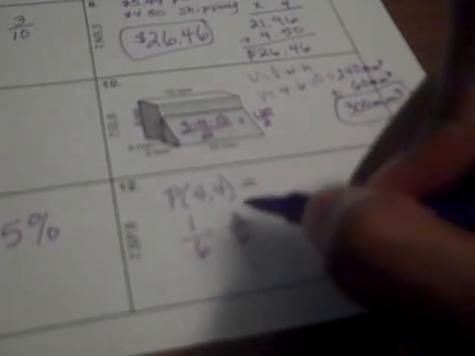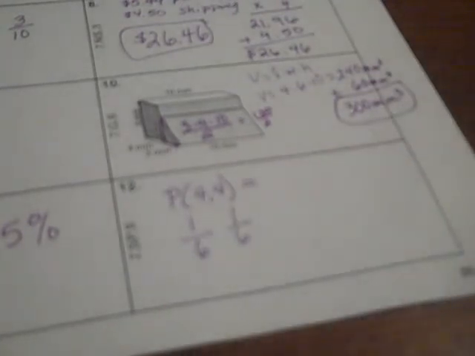Number 12 states, what is the probability of getting a 4 and another 4 on 2 consecutive rolls of the die? So the probability of getting a 4 on the first roll, there are 6 sides to a die, only one side has a 4 on it, so that's a 1/6 chance. On your second roll, again, there are 6 sides and only one side has a 4. You always multiply your chances. So 1/6 times 1/6 is going to give me 1/36.